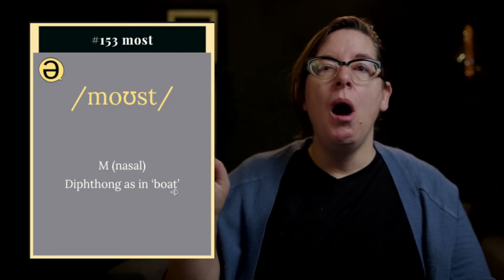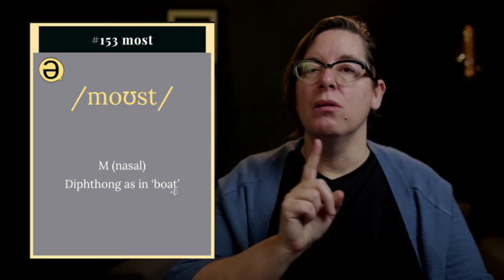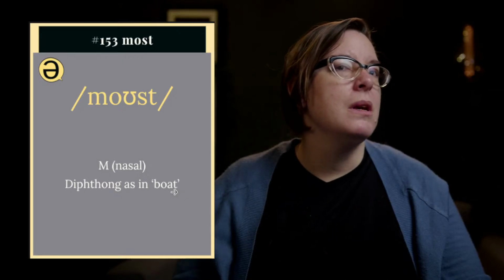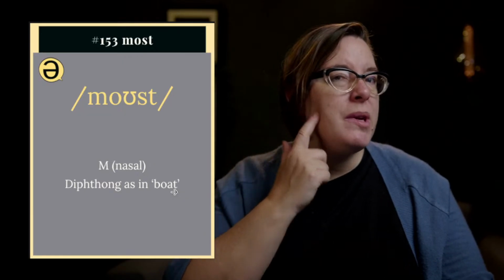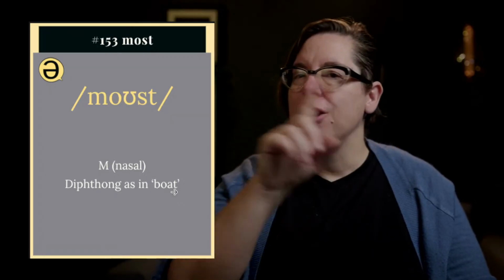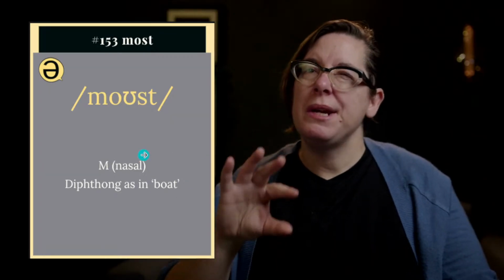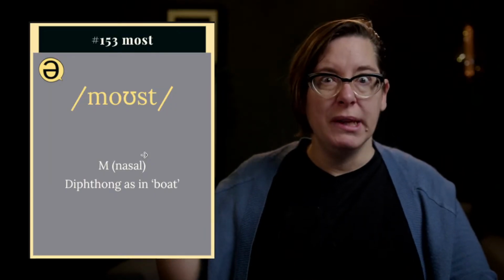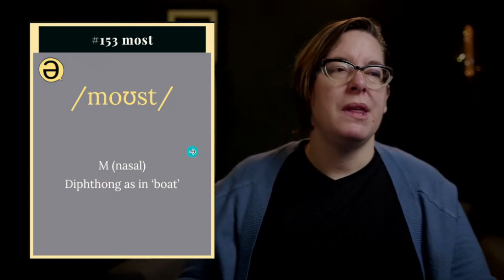Notice how my jaw is moving. It's closing up. If you're not moving your jaw, you're not doing a diphthong, right? So it's going to sound a little bit off. It's probably like 90% really good, but we're just going to notice that little thing. So diphthongs can be really important.